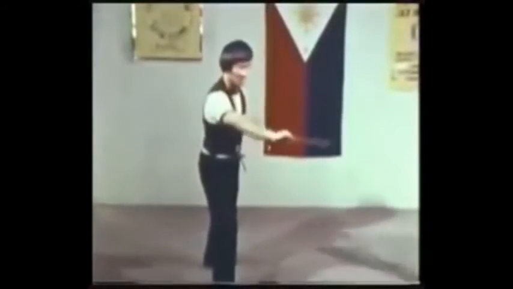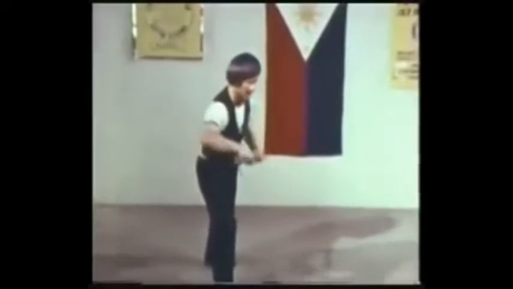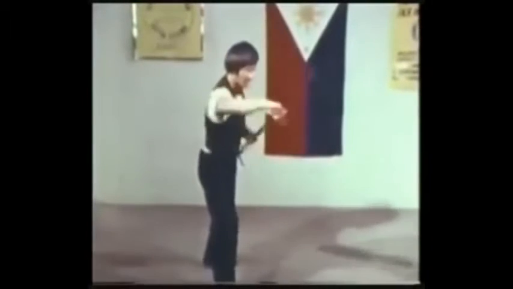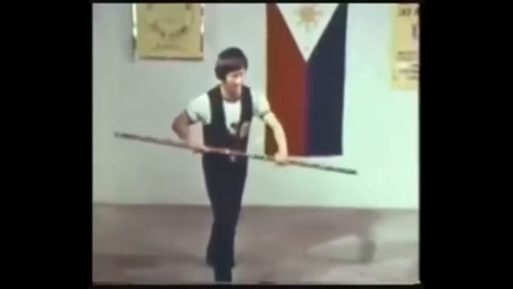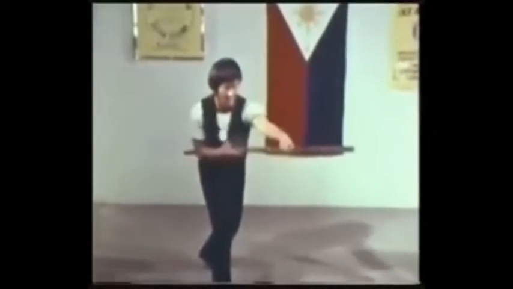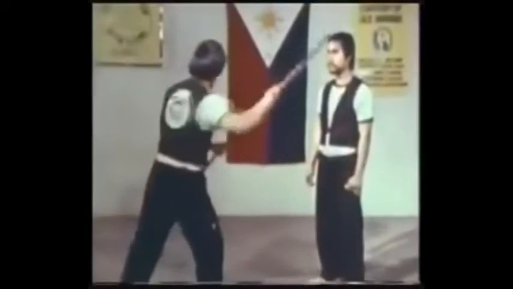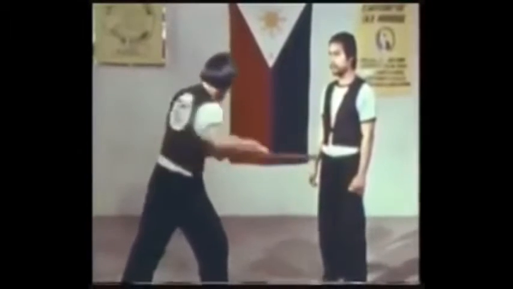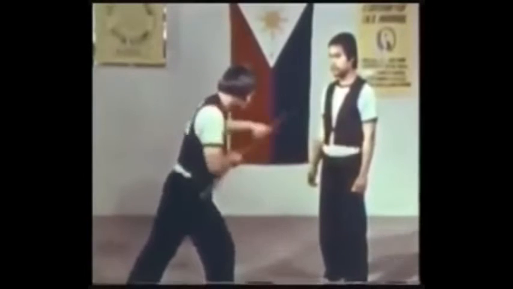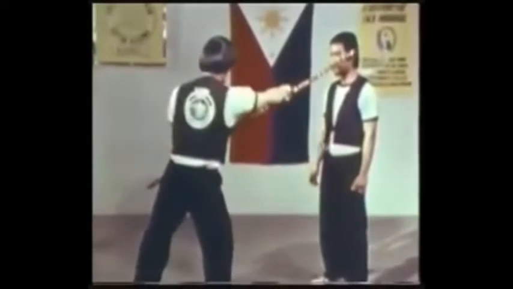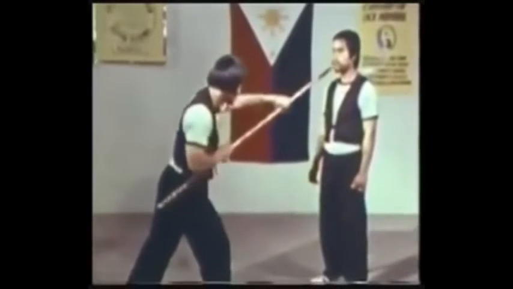The same angle applies with the staff. 1, 2, 3, 4, and 5. Once again, angle 1, 2, 3, 4, and 5. Notice the position of his hands on the staff.